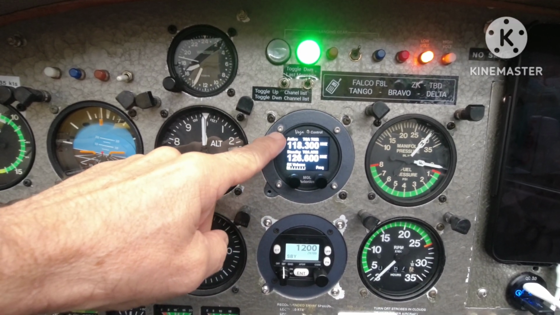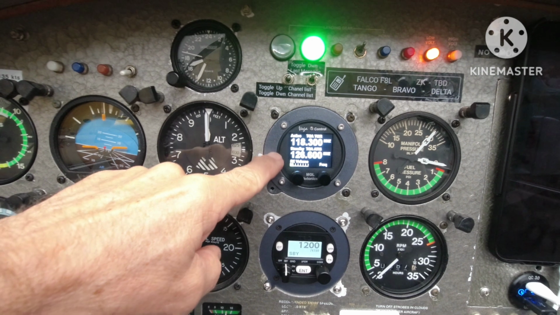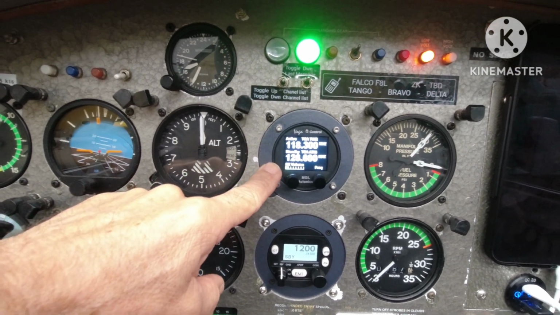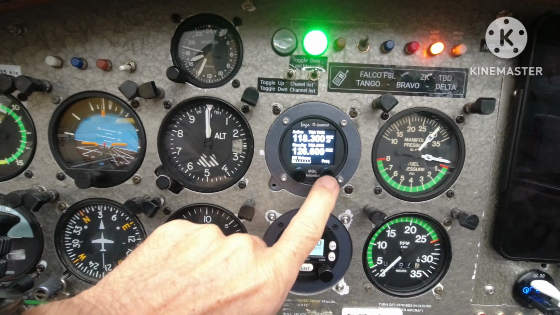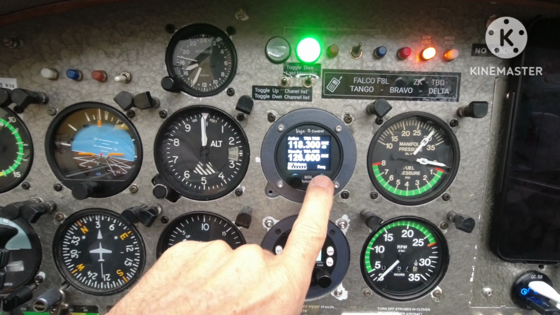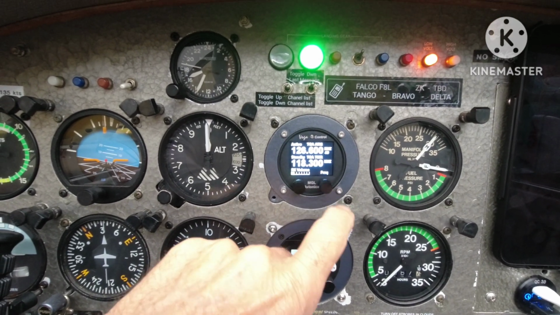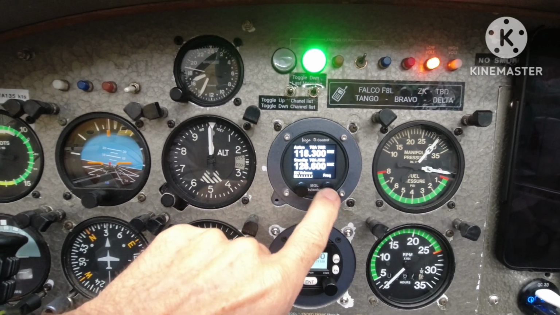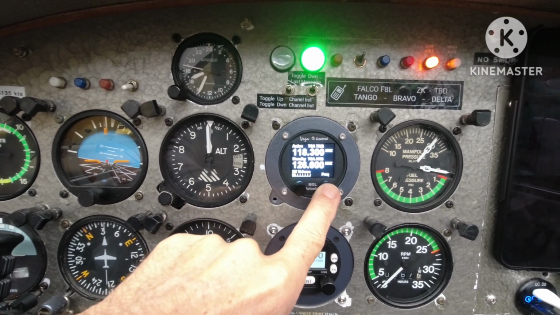Once this one stops transmitting, it will go back to playing this one, or what we'll see in a minute, I'll set up 2 channels that aren't being used. So that's on the ATIS there. Bring that back down to there. Once press and hold.